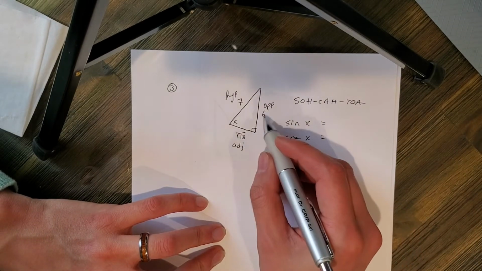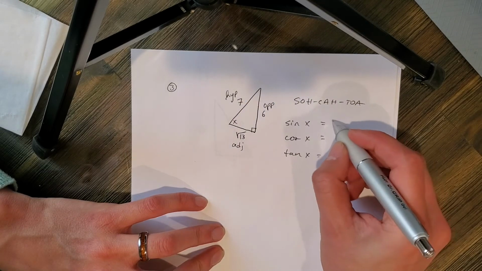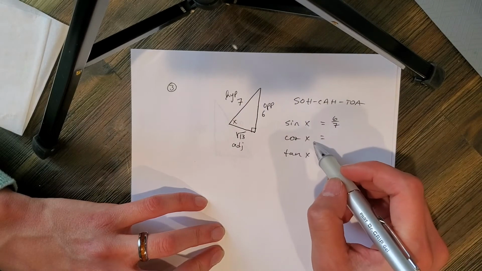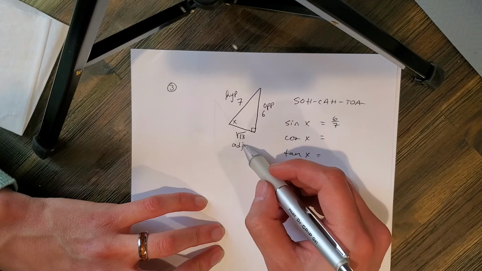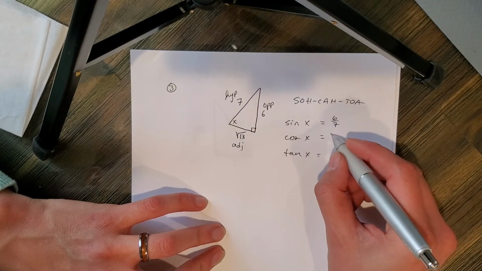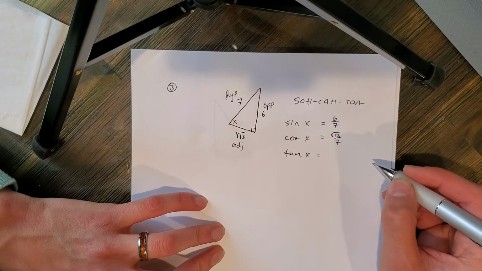Okay, here we go. So opposite over hypotenuse, so 6 over 7. Okay, cosine is going to be adjacent over hypotenuse, so it's going to be square root of 13 over 7.